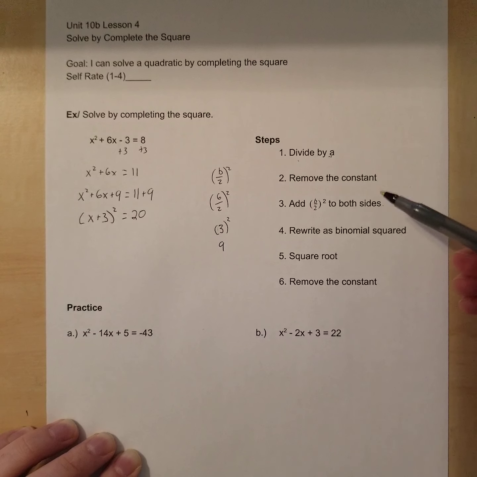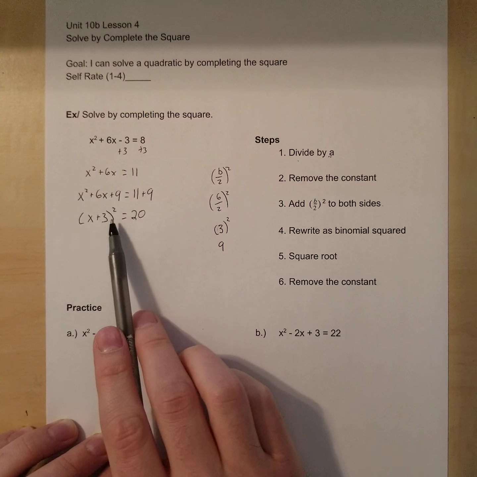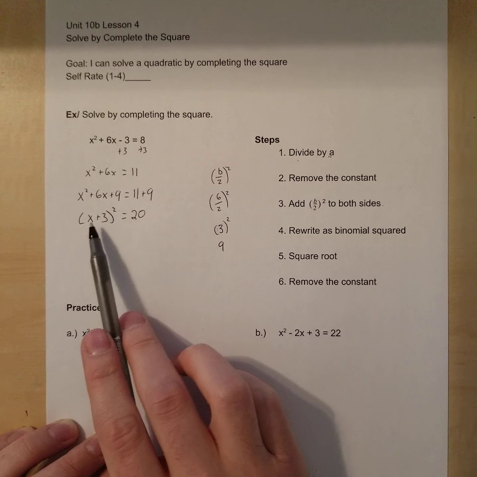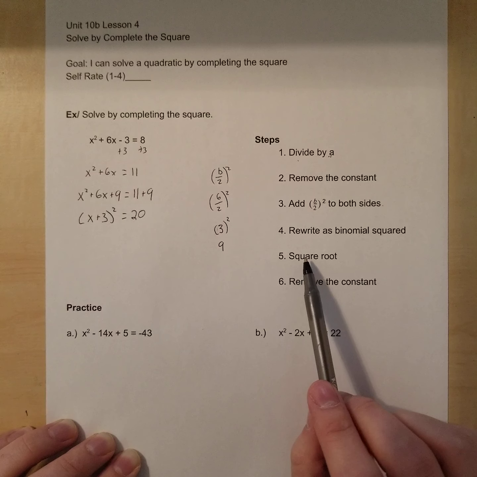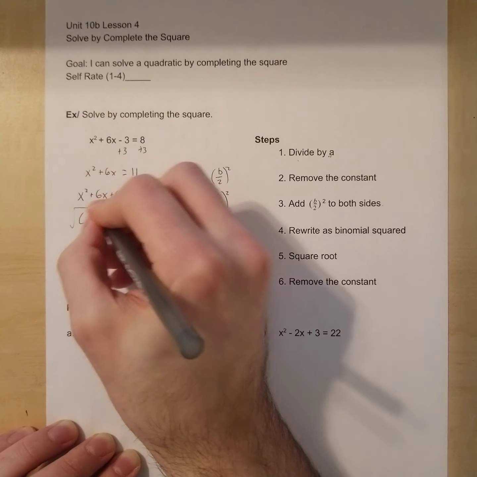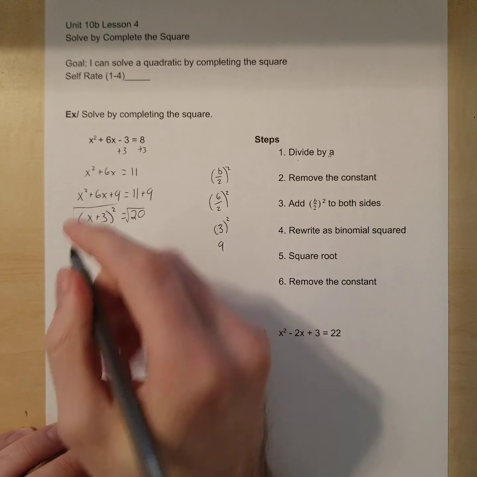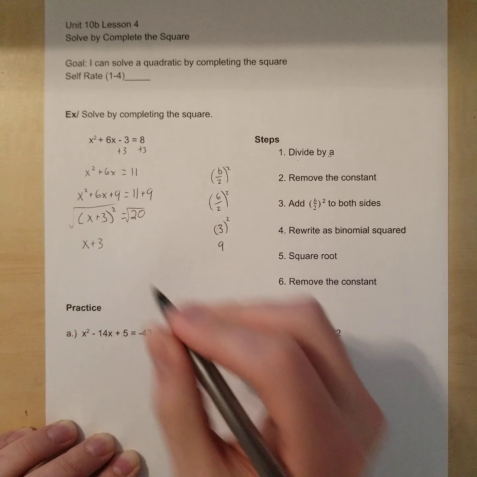Okay, so now that we have this as a binomial squared, we can use a square root to isolate the x. So step 5 says square root. So I'm going to square root both sides of the equation. If I square root something that's squared, it will cancel out, and I'll just have what's underneath.